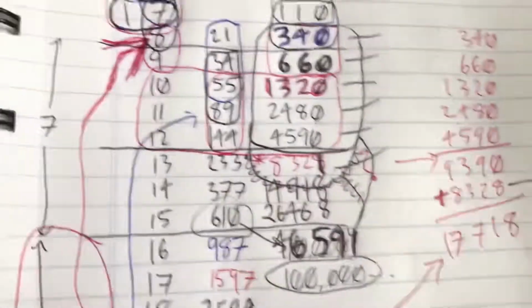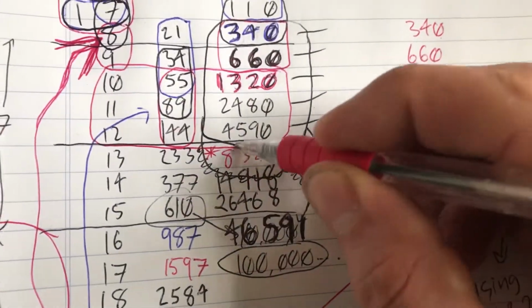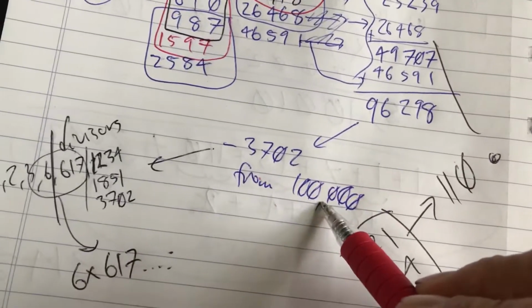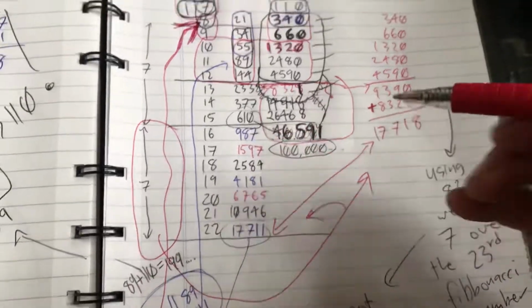So these 4 summed together are that off of 100,000, and the divisors of that seem to link to this magical seam.